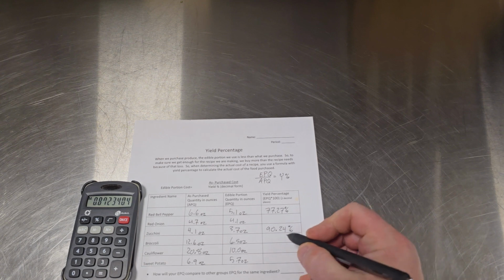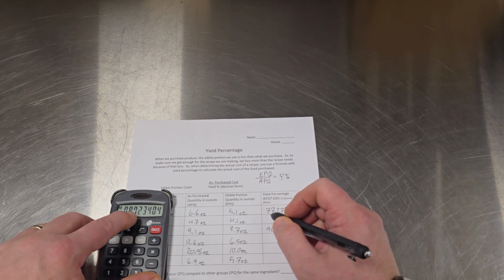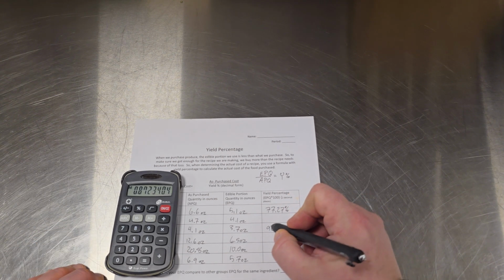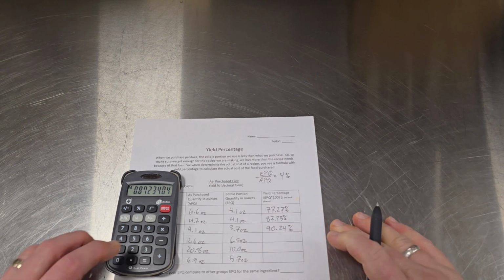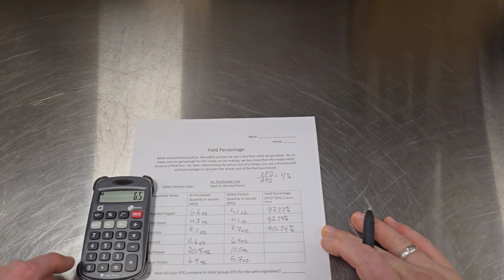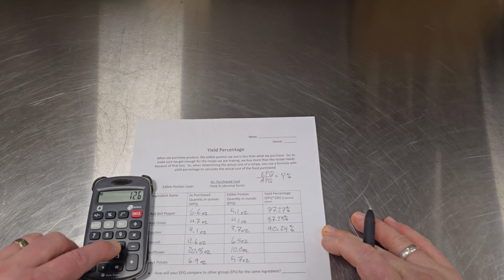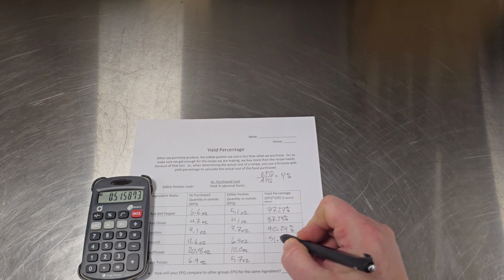Okay, red onion, 4.1 divided by 4.7. And the other thing you can do is just move the decimal 2 places to the right. So 0.87 becomes 87.23%. For the broccoli, 6.5 divided by 12.6 becomes 51.59%.